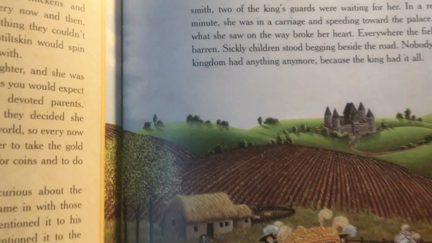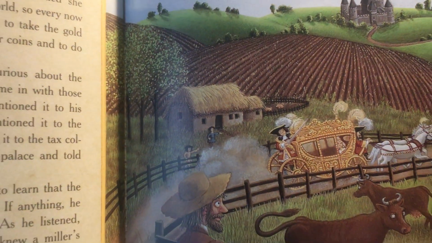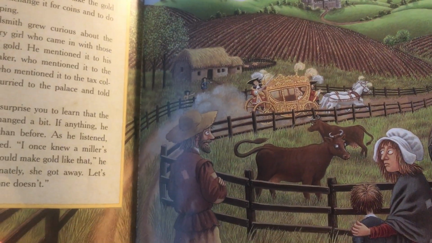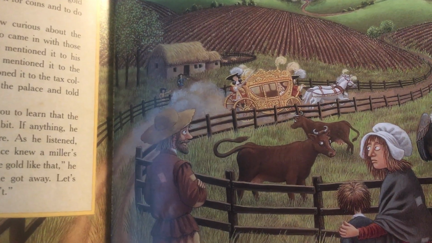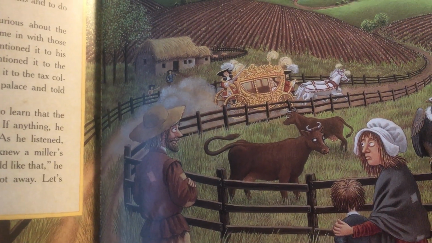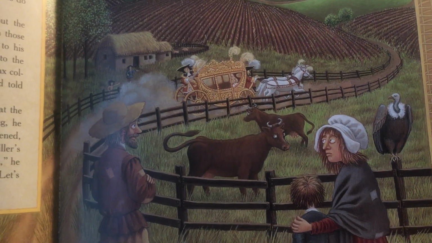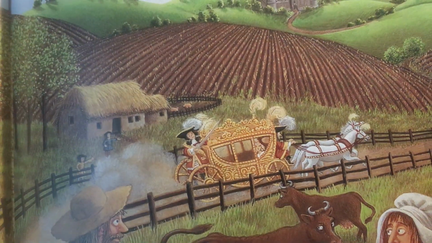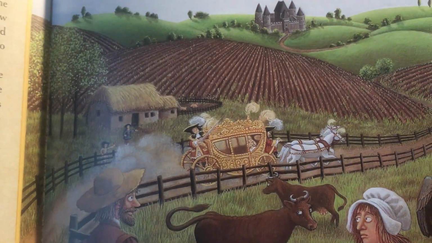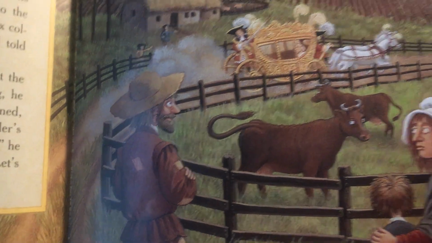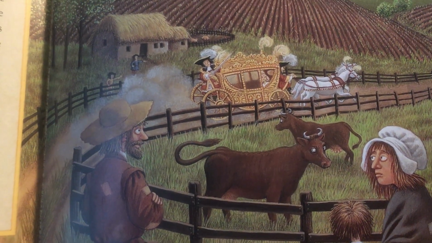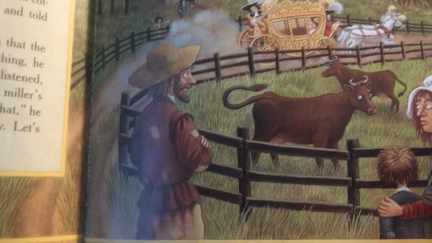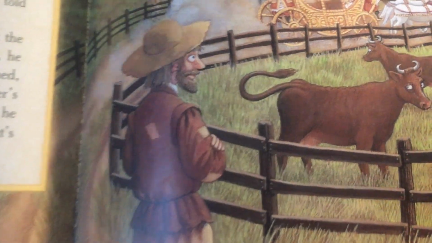So, the next time Rumpelstiltskin's daughter went to see the goldsmith, 2 of the king's guards were waiting for her. In a red-hot minute, they grabbed her, threw her into a carriage, and they were speeding towards the palace. There they are, speeding towards the palace. Everywhere the fields lay barren. Sickly children stood begging beside the road. Nobody in the kingdom had anything anymore because the king had taken it all from them.